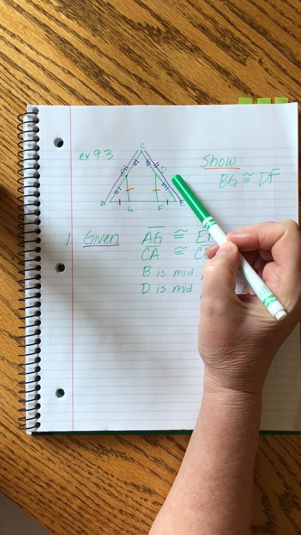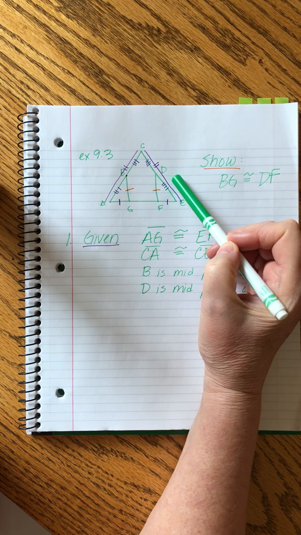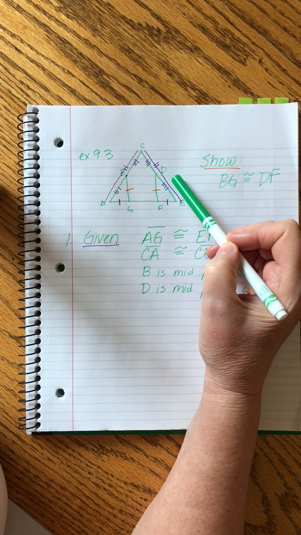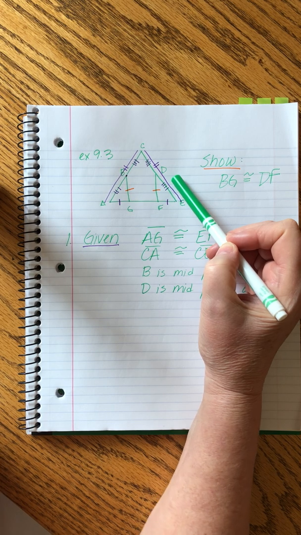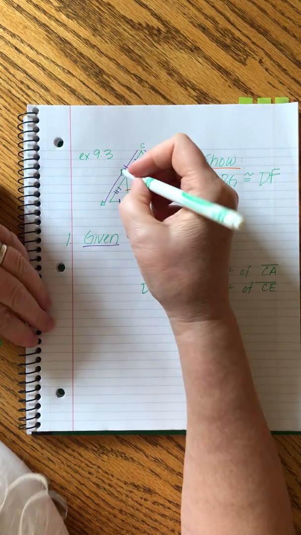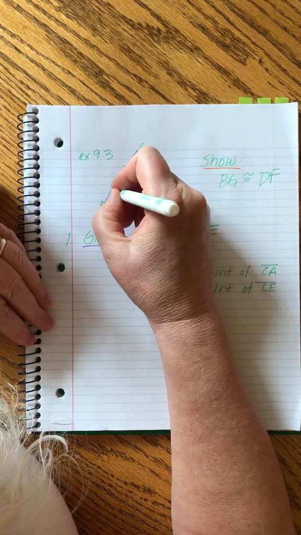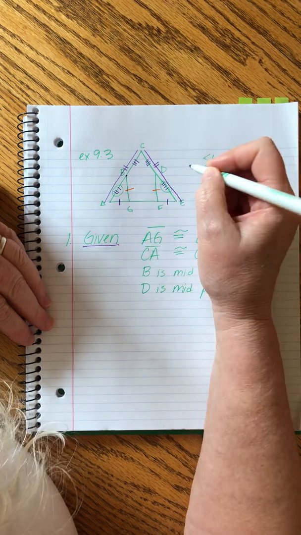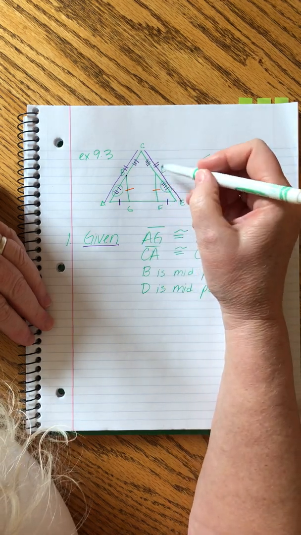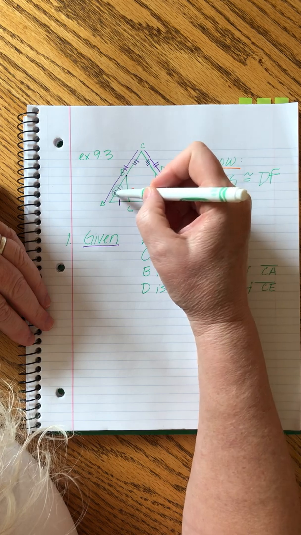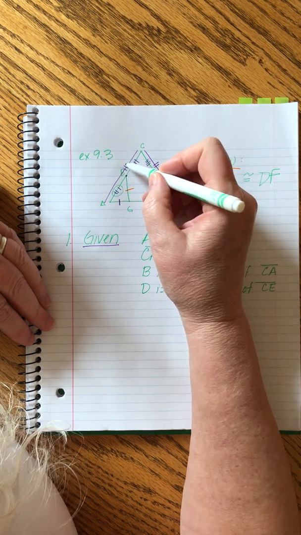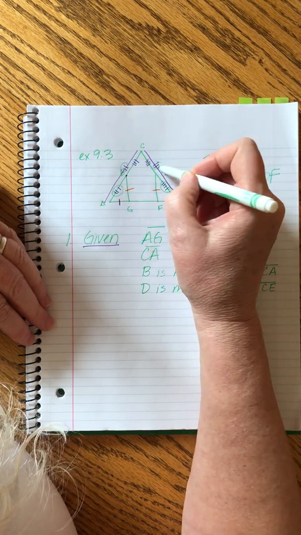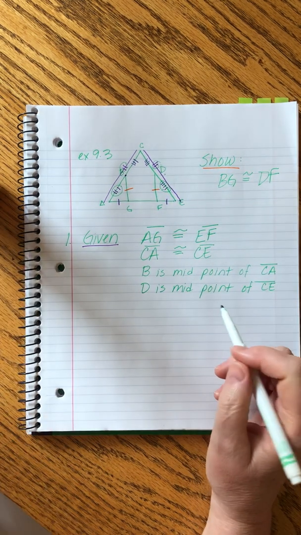But we can make that conclusion that this side is the same as this side because we proved that it's half of this and this is half of this, and these two are the same. So therefore, these two are the same.